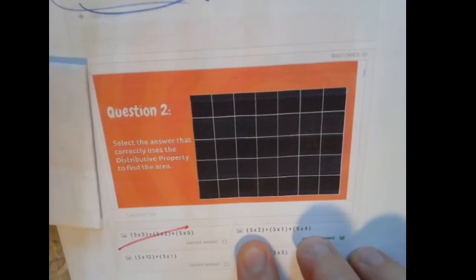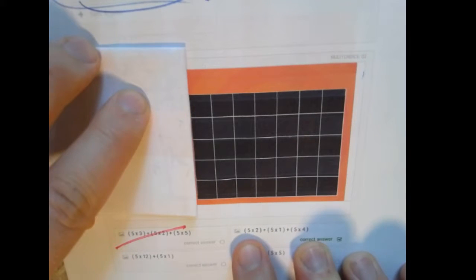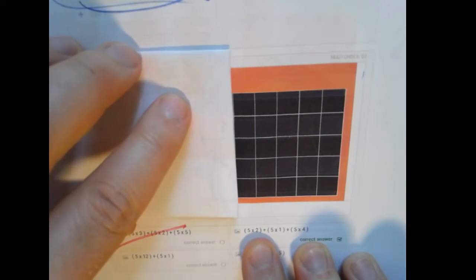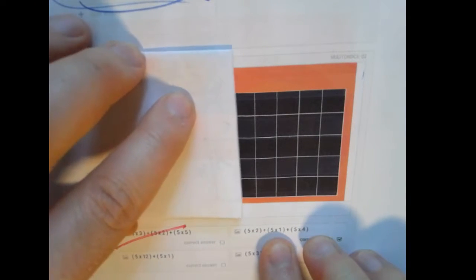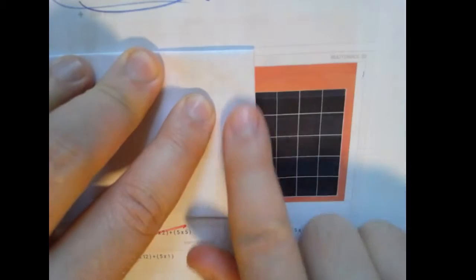But this one. So we're going to bite off a 5 by 2 rectangle. Gone. 5 by 1 rectangle. Gone. Now do we have a 5 by 4 rectangle left over? Height of 5, width of 4. And yes, that's exactly what we're looking for.